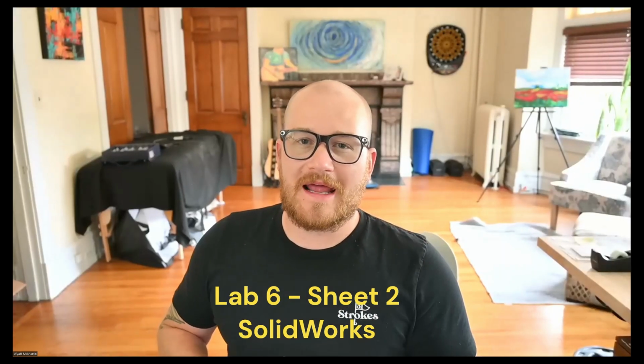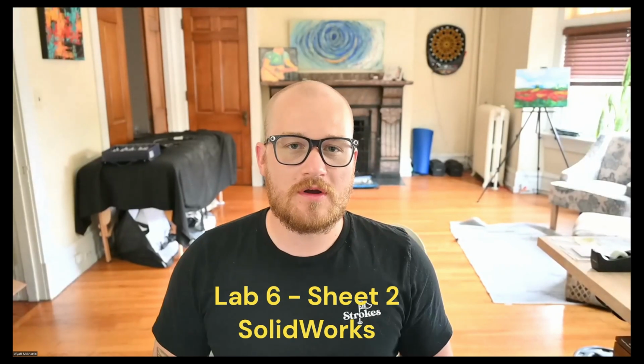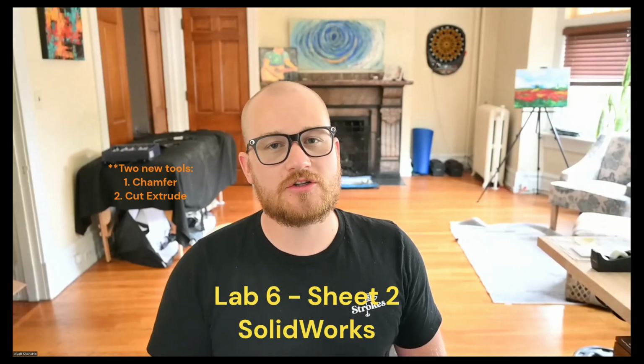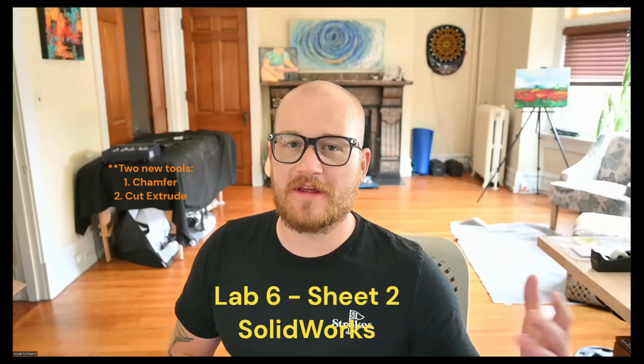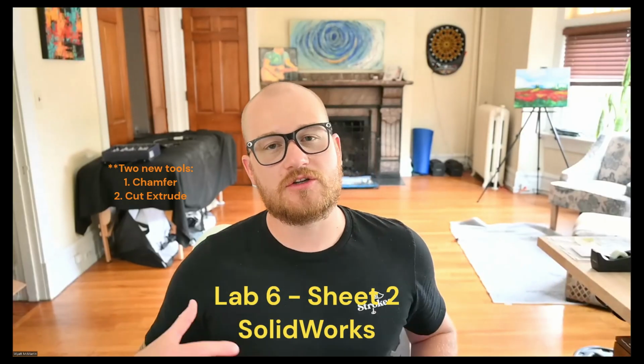Today we're going to be working on Lab 6 Sheet 2. No new tools from Lab 6 Sheet 1 except for one. In Lab 6 Sheet 1 we used the fillet tool. In Lab 6 Sheet 2 we're going to use the chamfer tool. So fillet adds a radius, a chamfer adds kind of like a chopped off corner. So I'll show you how to do that. And let's go ahead and get started.